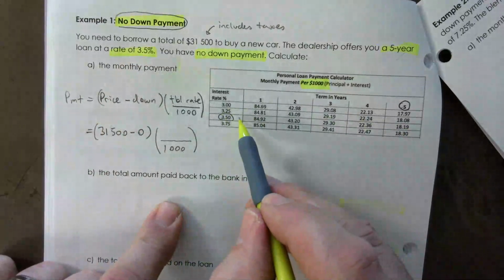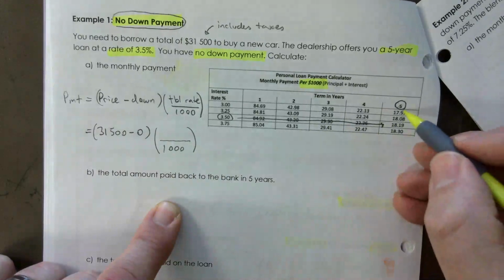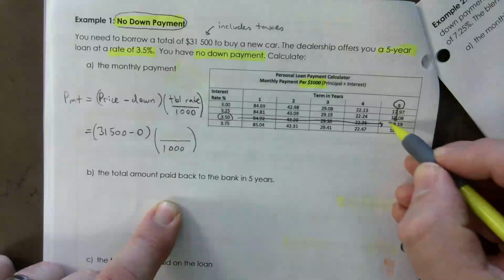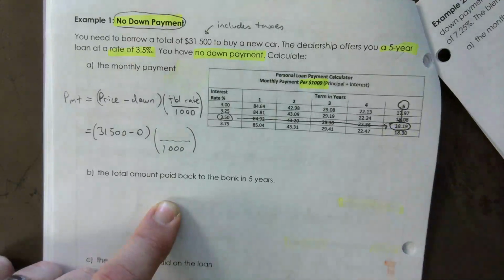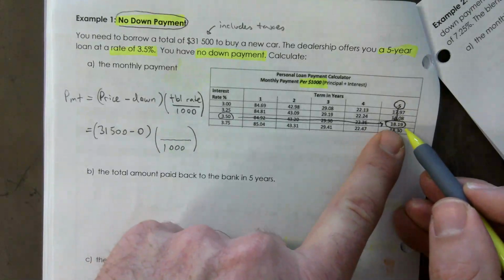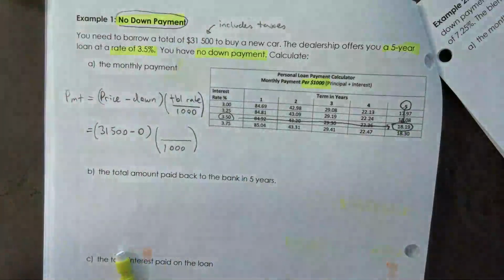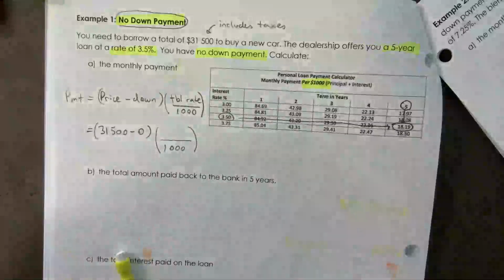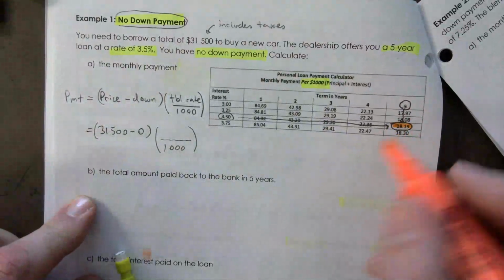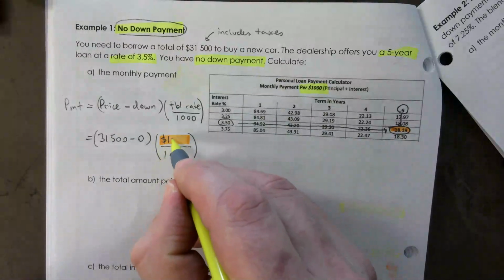Okay? So you're just going to match, right? We're going to match. Where do they meet? Where does the column meet the row? And it's 18.19 in this case. So I'm going to use a different color for that one, or just a highlighter. That'll work, right? That is the one we want. So put the 18.19 in here.